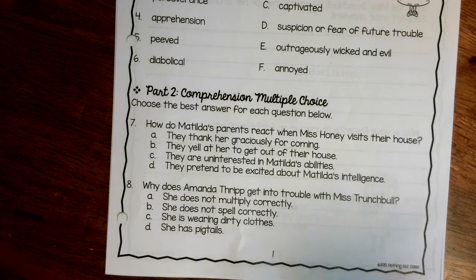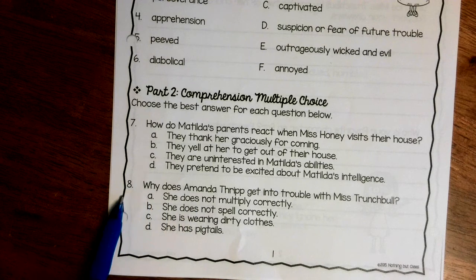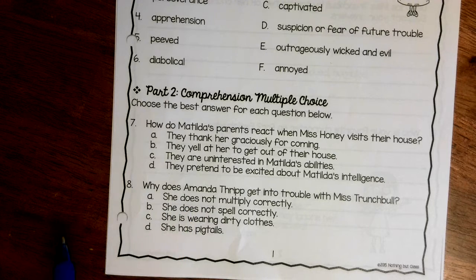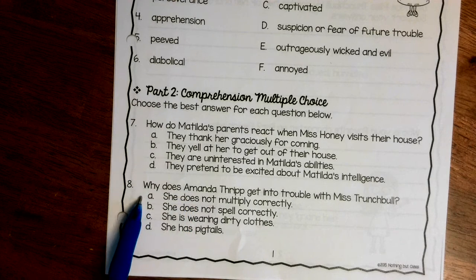Number 8. Why does Amanda Thripp get into trouble with Miss Trunchbull? So what did Amanda do? She was the one outside at recess. So she's not in class with Matilda. This is one outside at recess. What happened? A, she does not multiply correctly. B, she does not spell correctly. C, she's wearing dirty clothes. Or D, she has pigtails.